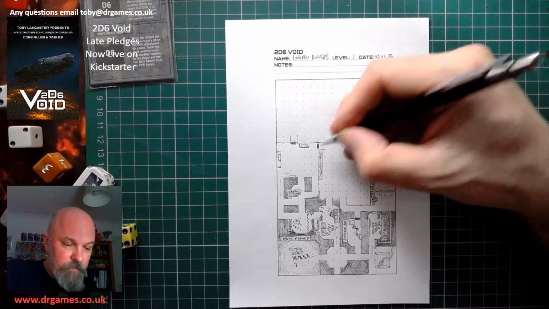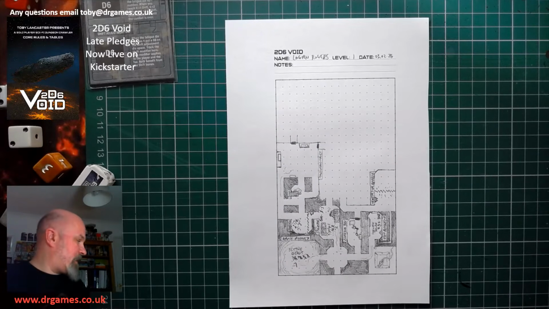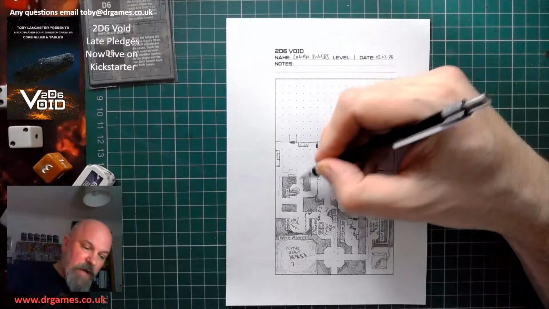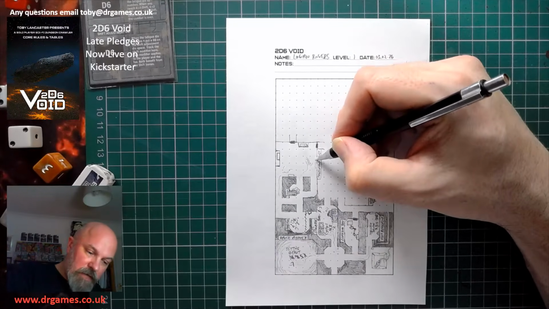Okay. Right, so we need to do the check. So it's quite a large room for not having much going on, isn't it? It's a shame, really. But that's how the cookie crumbles.